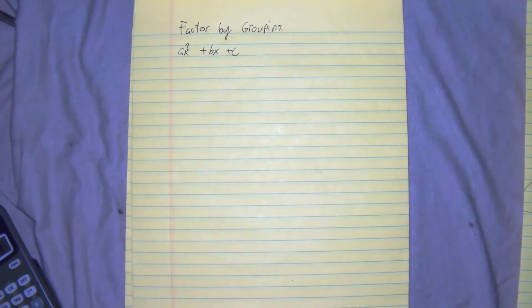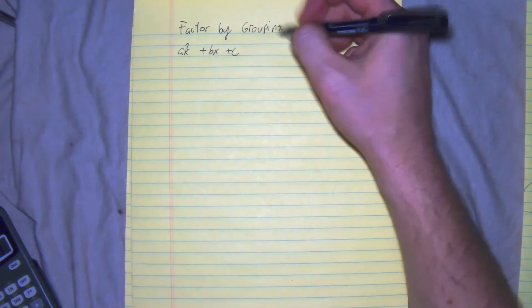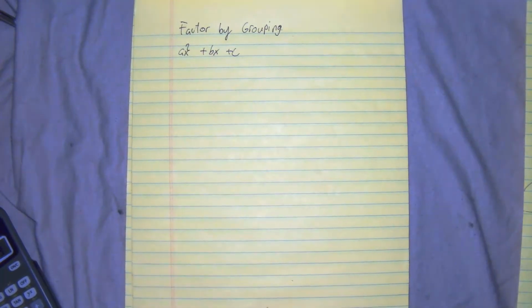Wouldn't be factoring by grouping. That's a G.